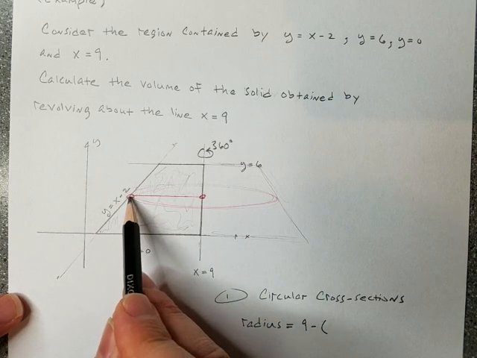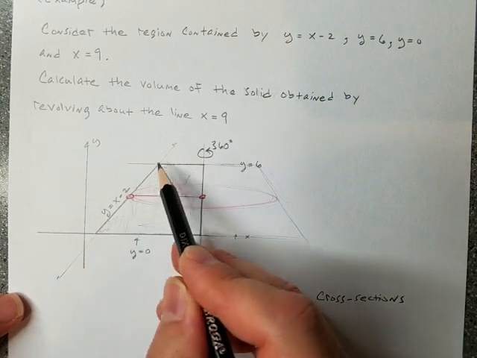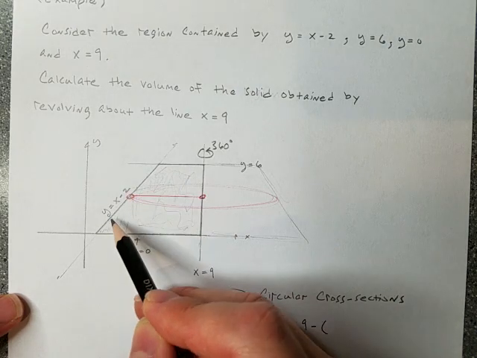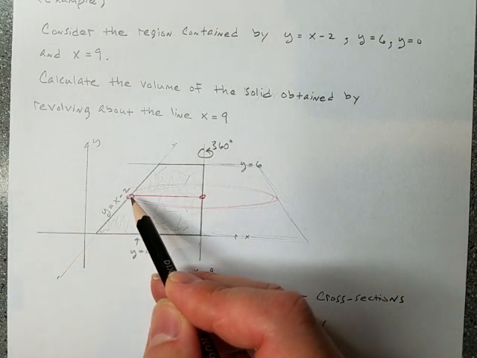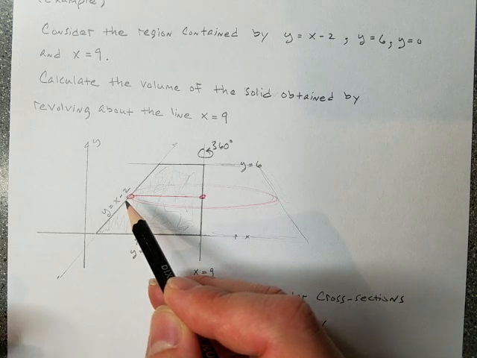Subtract the x-coordinate of this point. What's the x-coordinate of that point? Well, it's different everywhere. Every point on this line here has a different x-coordinate. I can't tell you it's 4 or 5 or whatever it is.